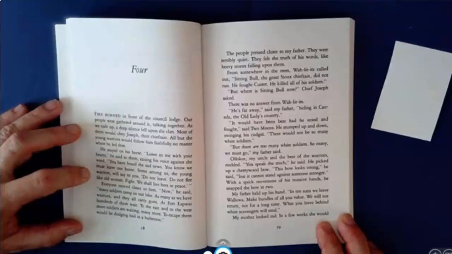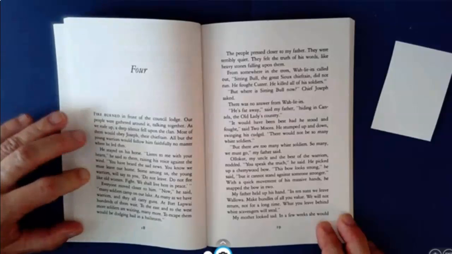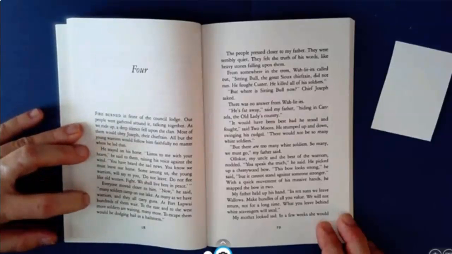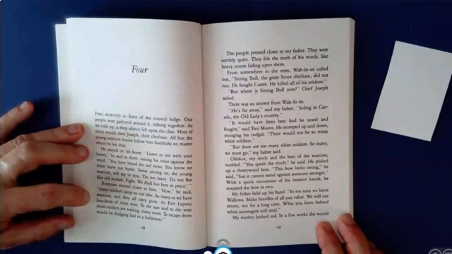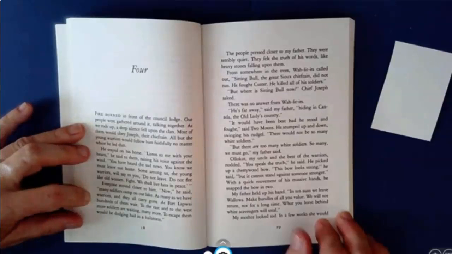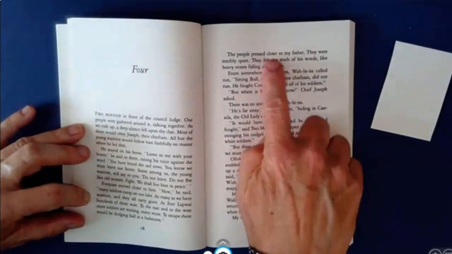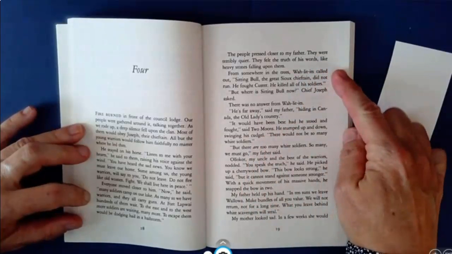Everyone moved closer to him. "Now," he said, "many soldiers camp on our lake, as many as we have warriors, and they all carry guns. At Fort Lapway, hundreds of them wait. To the east and to the west, more soldiers are waiting, many more. To escape them would be dodging hail and hailstorm." The people pressed closer to my father.